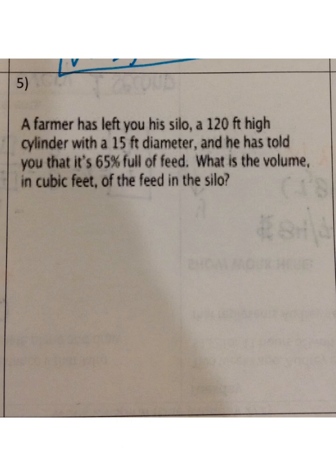Number 5, a farmer has left you his silo, a 120-foot high cylinder with a 15-foot diameter, and he has told you that it's 65% full of feed. What is the volume in cubic feet of the feed in the silo?